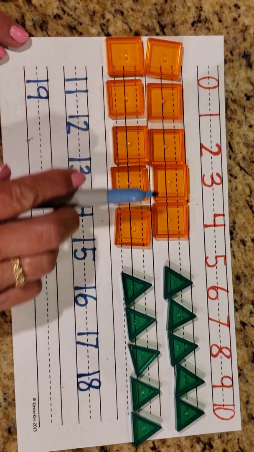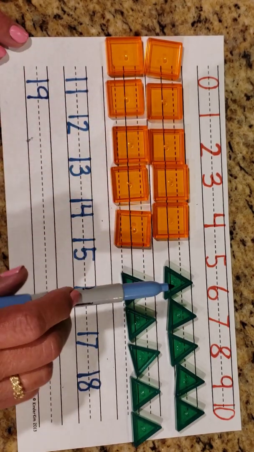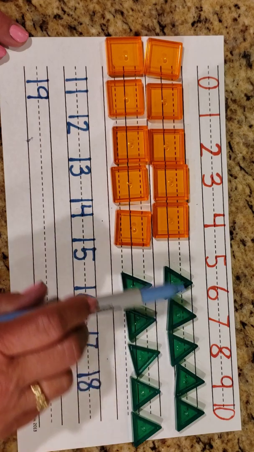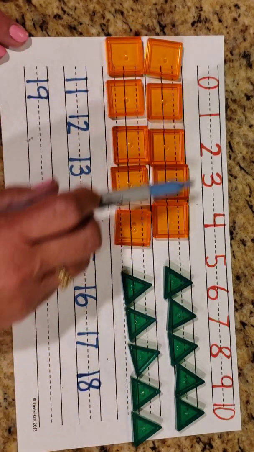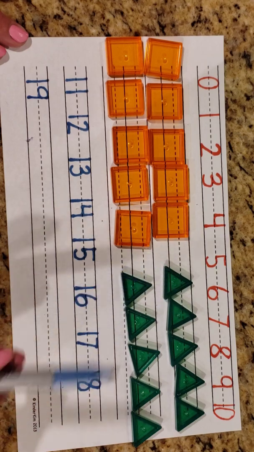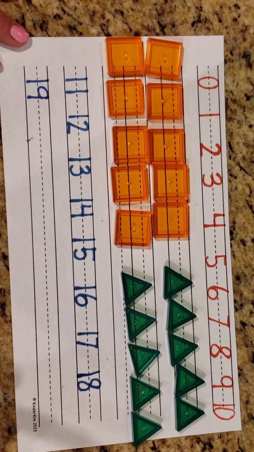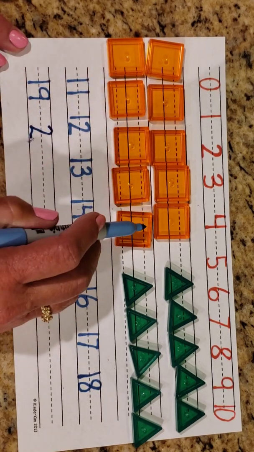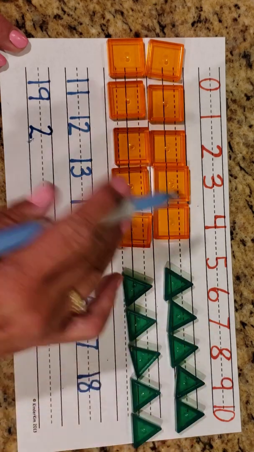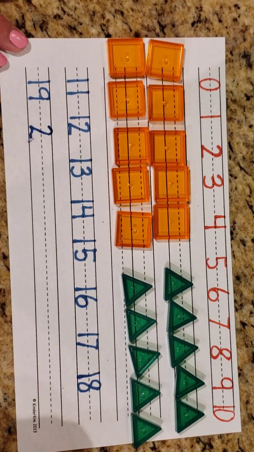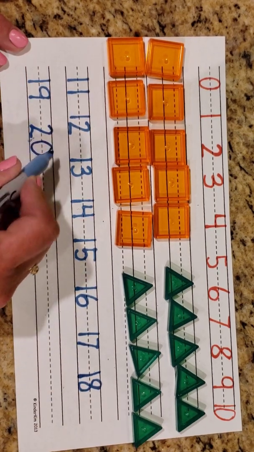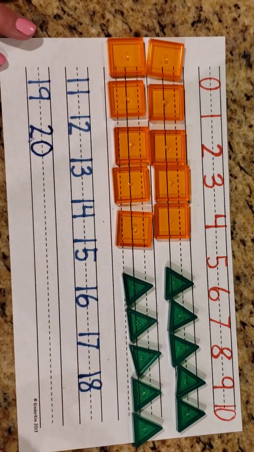Okay, I have one full 10 frame, and over here I have 1, 2, 3, 4, 5, 6, 7, 8, 9, 10. So I have one 10 frame and one full 10 frame. How many full 10 frames do I have? If you said 2 full 10 frames, 1 10 frame, 2 10 frames. How many are left over? How many are just floating off all by themselves? If you said 0, you are so right. And that means we have 20. We've gotten to 20. All right, you like that?